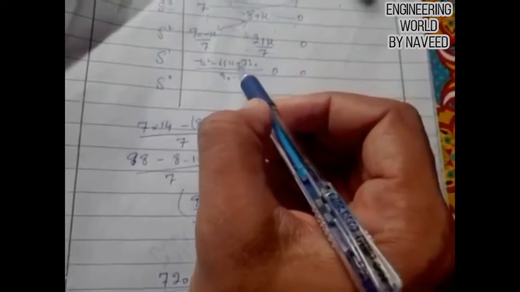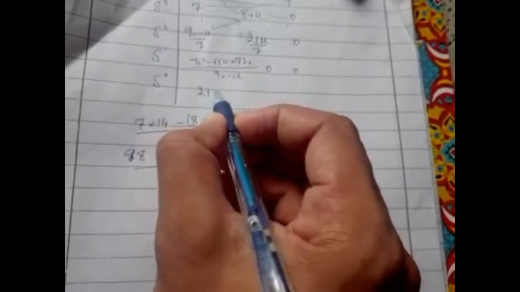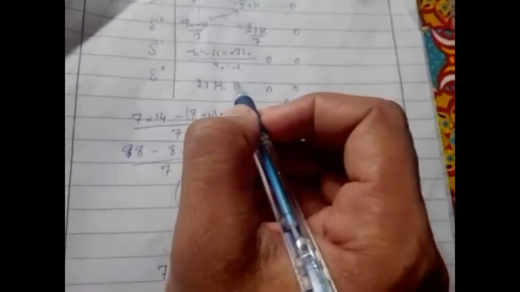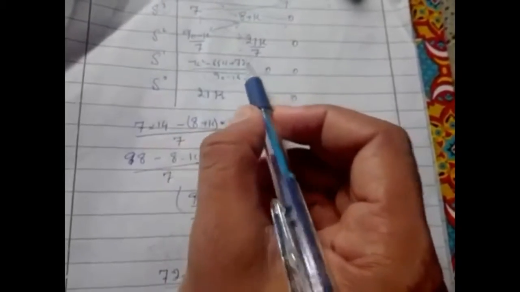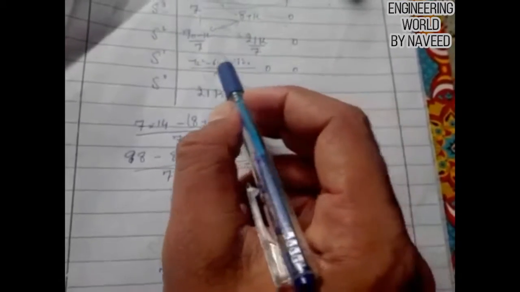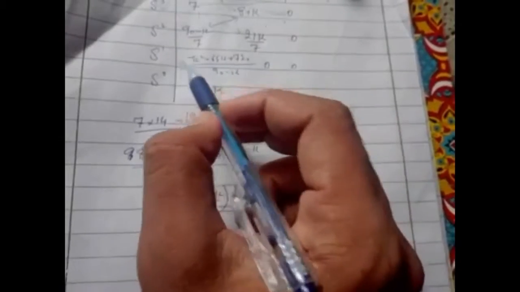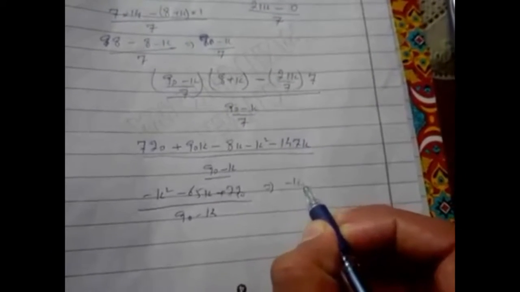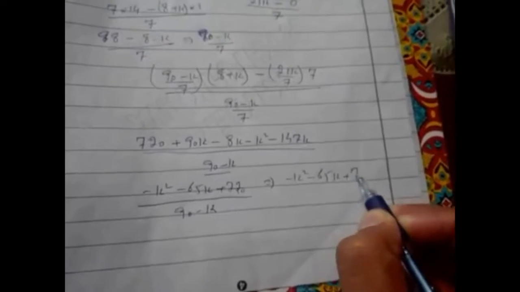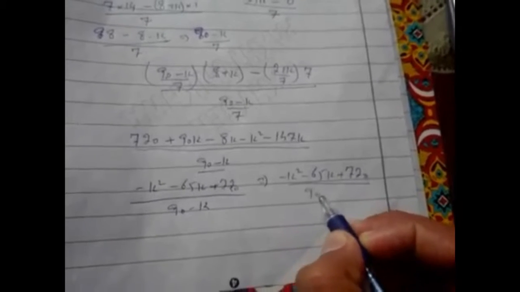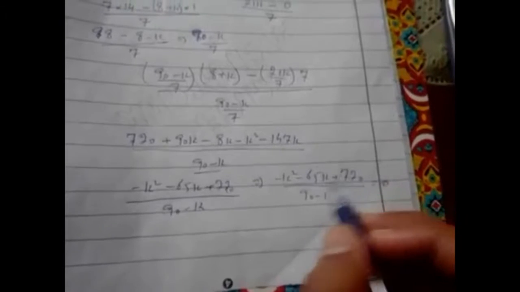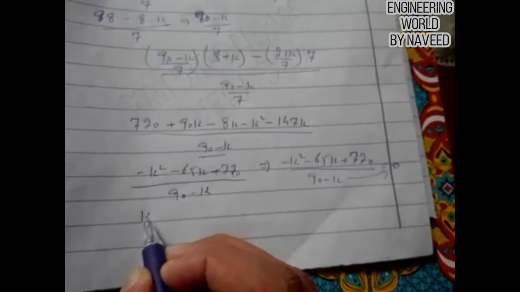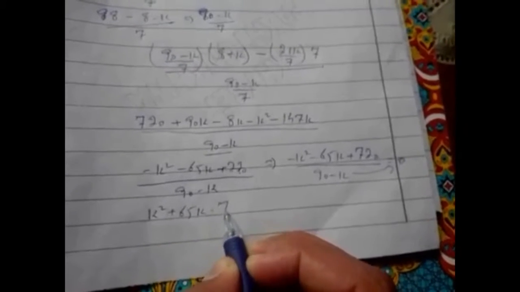The remaining multiplications give 0, and for the last row you get 21k and 0. So this value is the only one present, so we take it and equate it to 0: minus k squared minus 65k plus 720 divided by 90 minus k equals 0. From here you get k squared plus 65k minus 720.